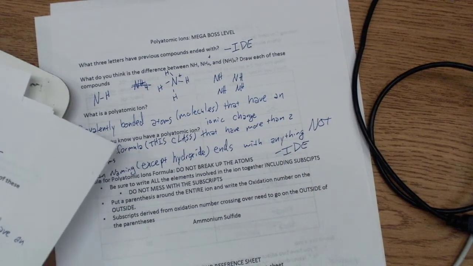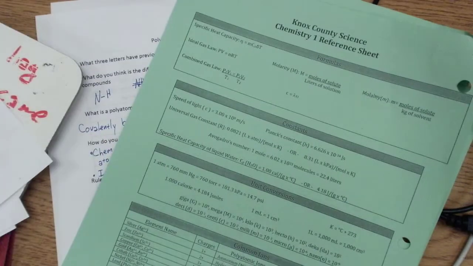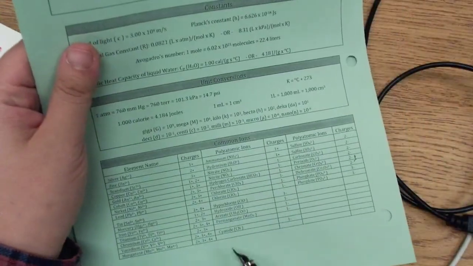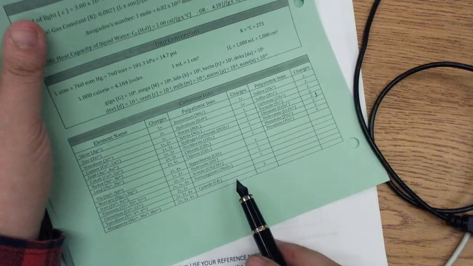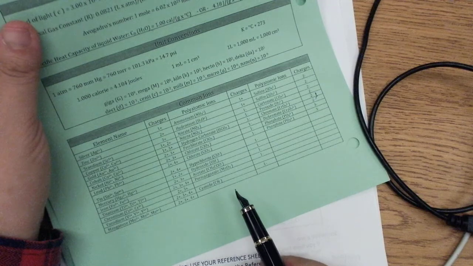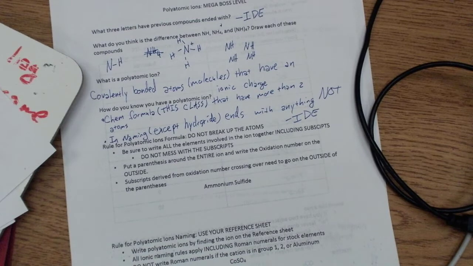Cyanide is also another one that ends with IDE. But hydronium, nitrate, nitrite, they end with ates and ites a lot. Okay? So let's go name to chemical formula first.